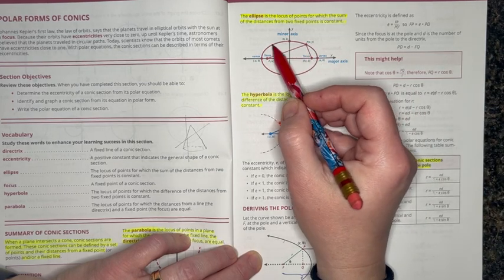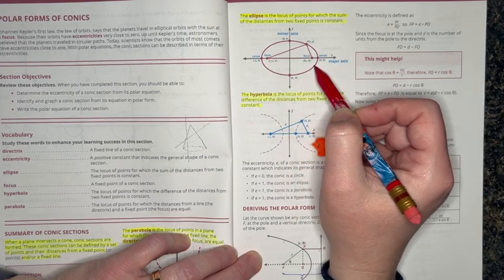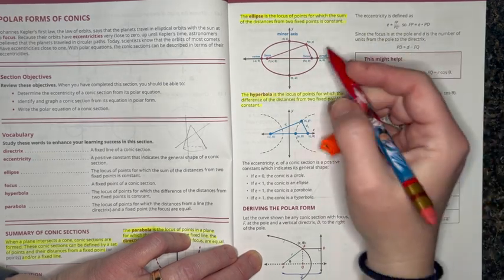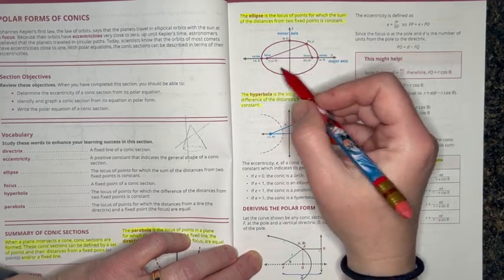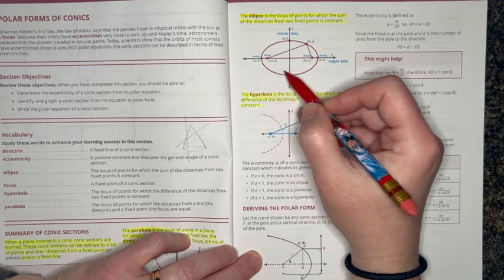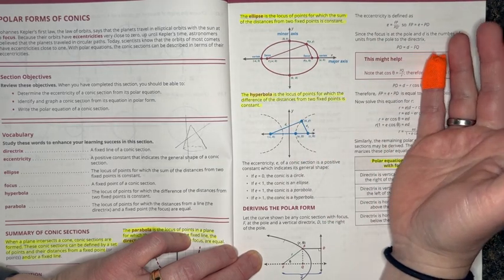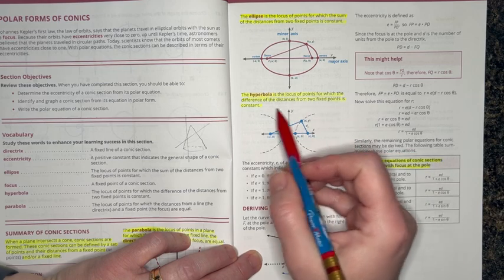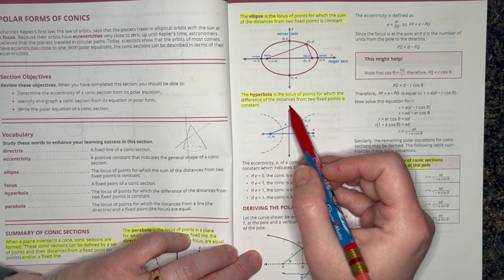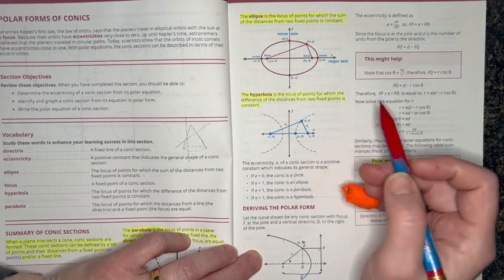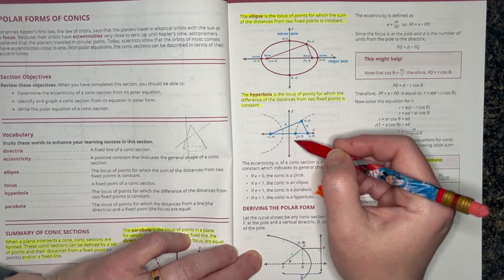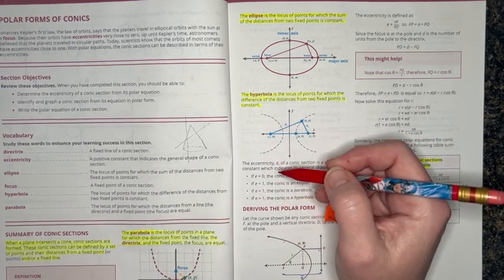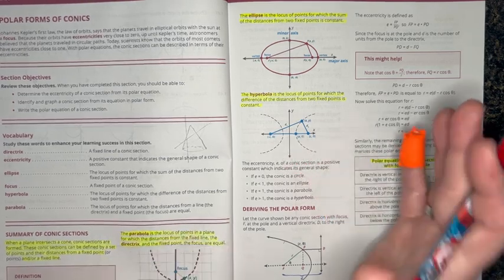No matter which point you have around this ellipse, if this plus this was 7, let's say, no matter what point you picked, the two distances should add up to 7. And a hyperbola is the locus of points for which the difference of the distances from two fixed points is a constant. Now, a hyperbola is basically like two parabolas.